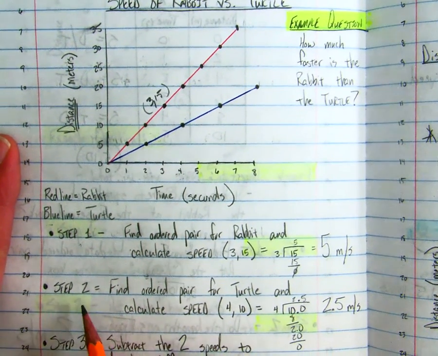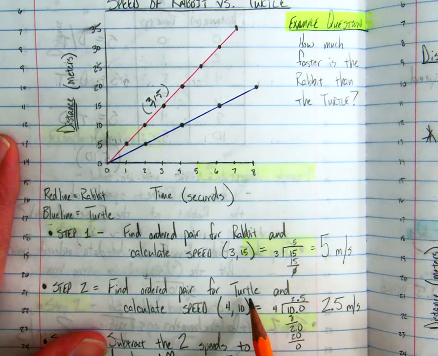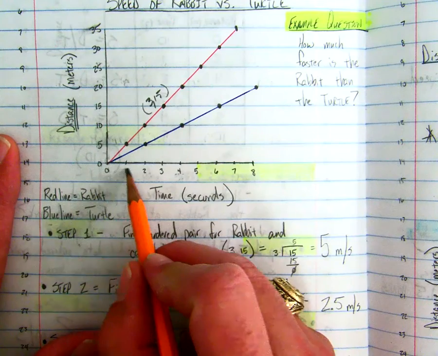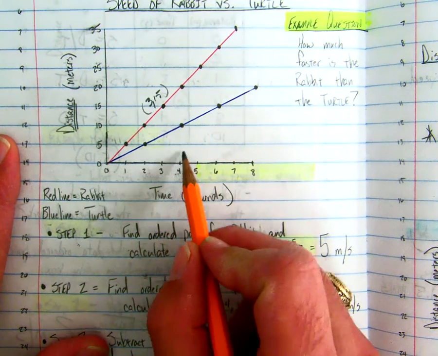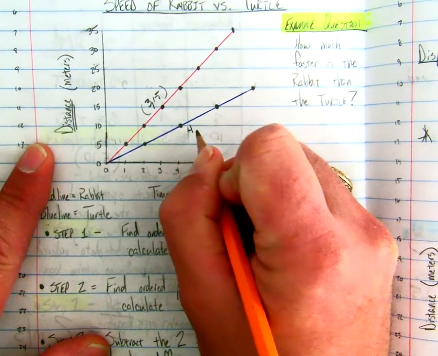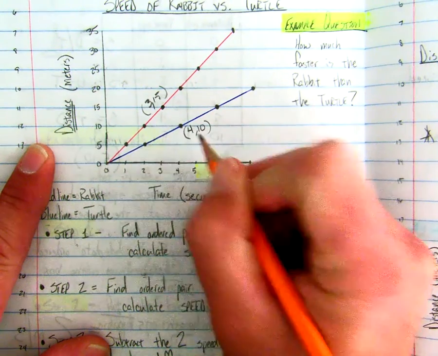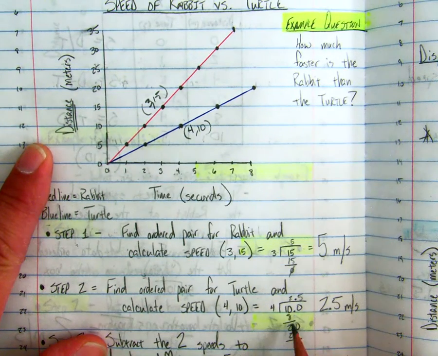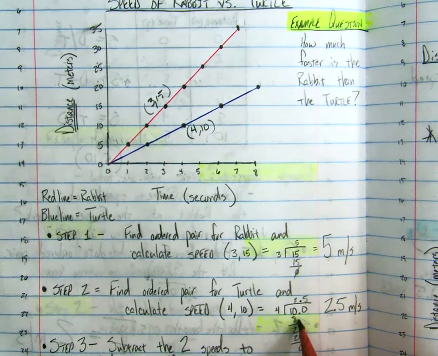So step 2 is find an ordered pair for the turtle and calculate the speed of the turtle. Let's go ahead. I picked out 4 and 10. So we're going to go along our x-axis here and find 4, and we're going to go up and find our corresponding 10. So 4, 10 is going to be our ordered pair for our turtle speed. We'll go ahead and put 4 and 10 into our formula here.